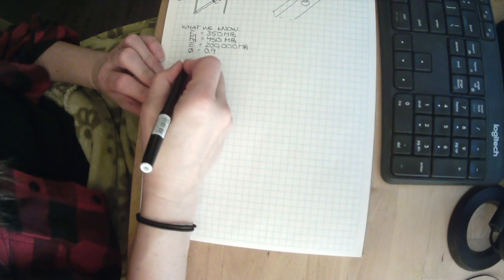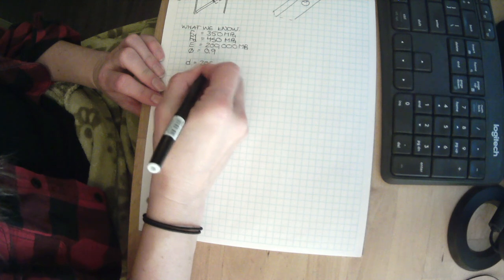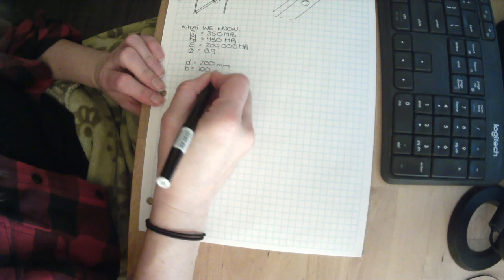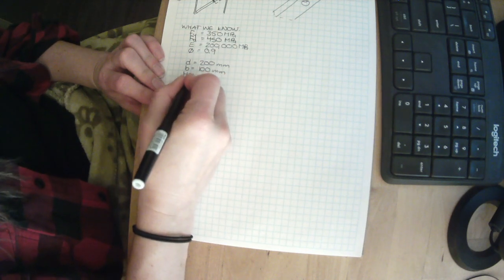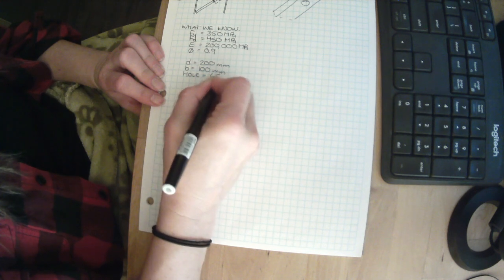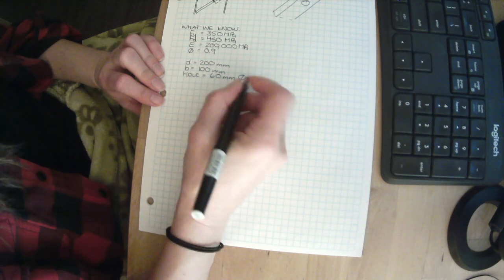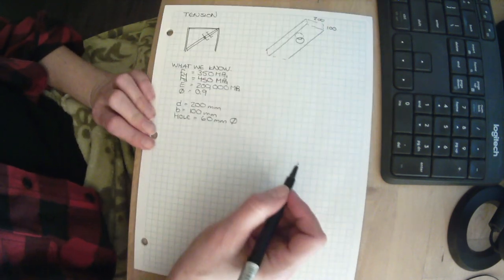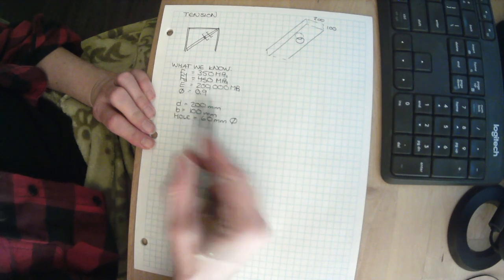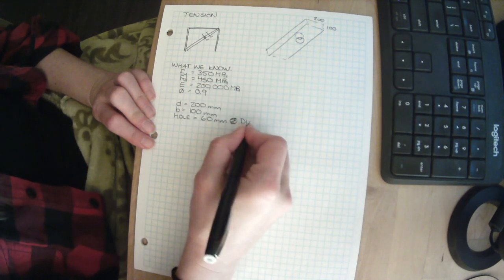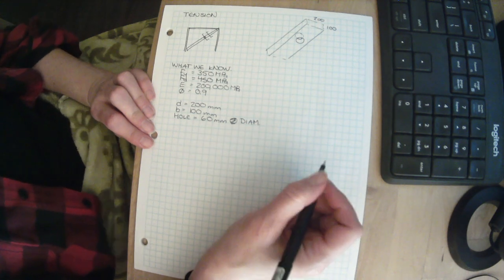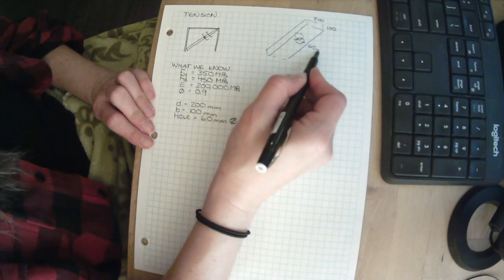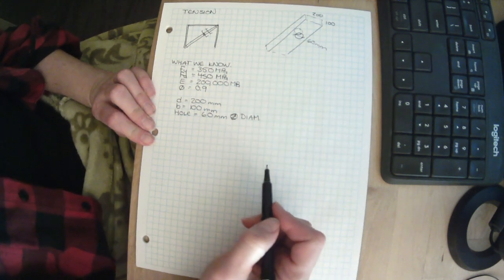We had a depth of 200 millimeters and a width of 100 millimeters, and we have a hole with a 60 millimeter diameter. I know diameter is often written with a symbol, but what a total pain, because it's also the same symbol we use for reduction factor. Let's say diameter, just so we're not too confusing here. And that means that dimension right there is 60 millimeters.